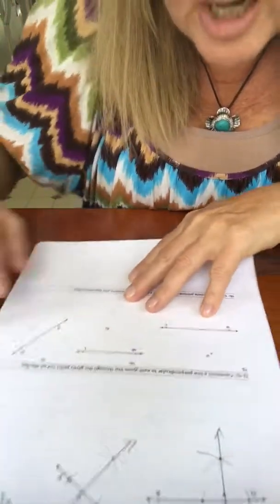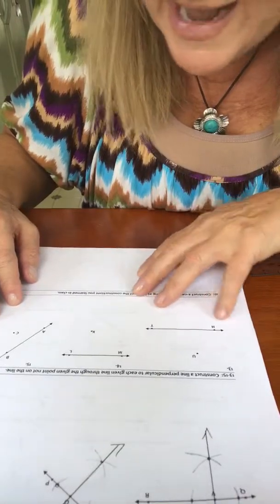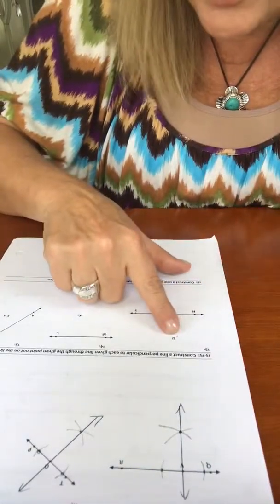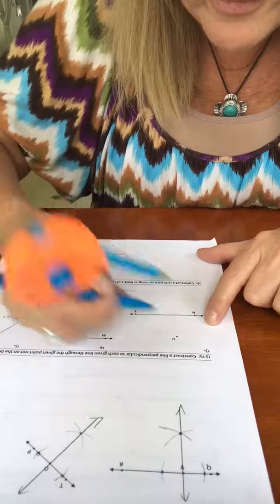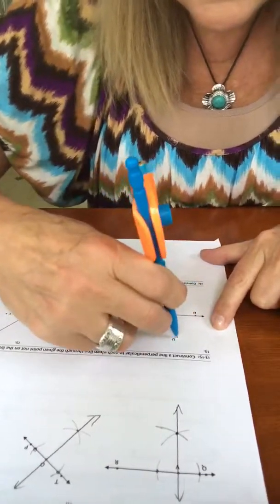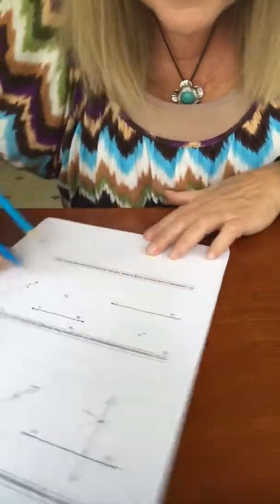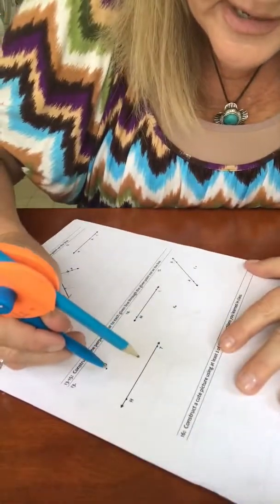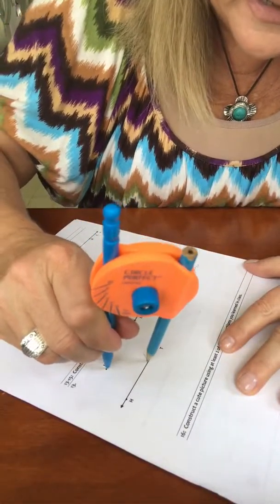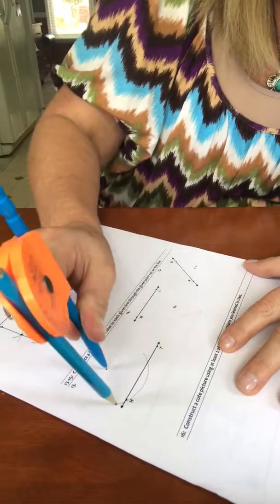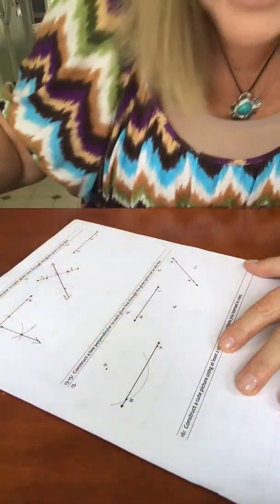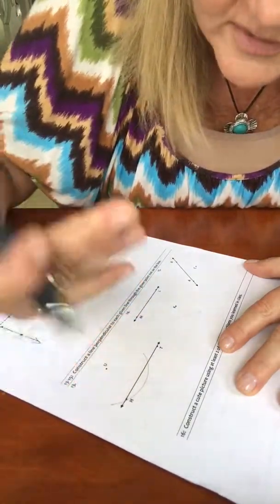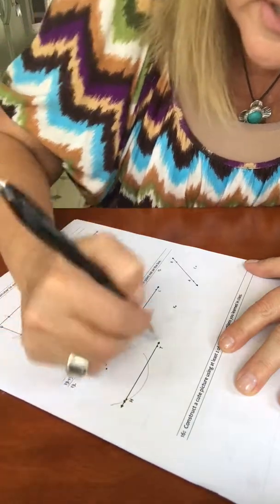Okay, the next one, a perpendicular through a point not on the line. So if I would go through U here on number 13 and come down, I need to extend my compass a little bit so that I can make sure it crosses. So I'm going to make what I call a smiley face. It just happened to go through H. It's not always going to go through that other point. Well, it's a little bit off, a little bit to the side of it.